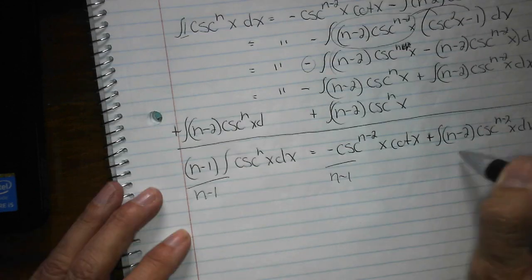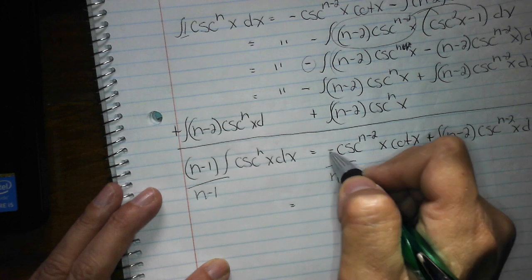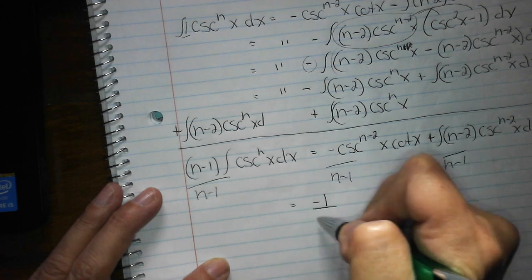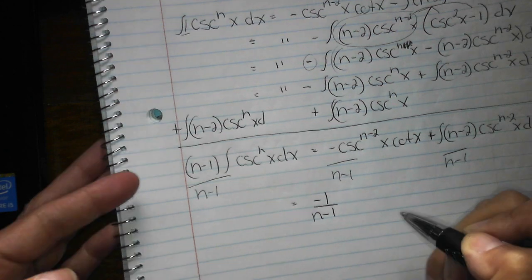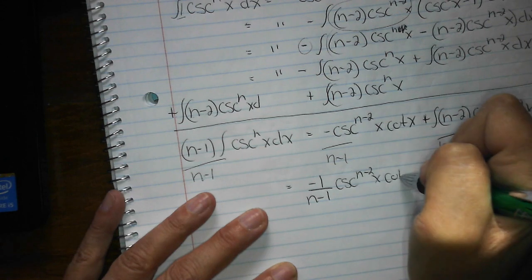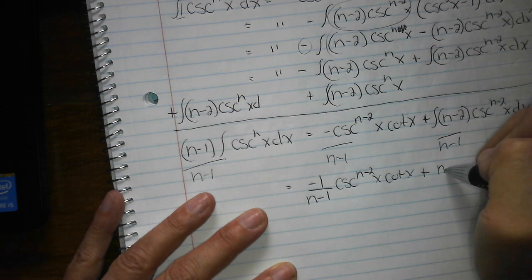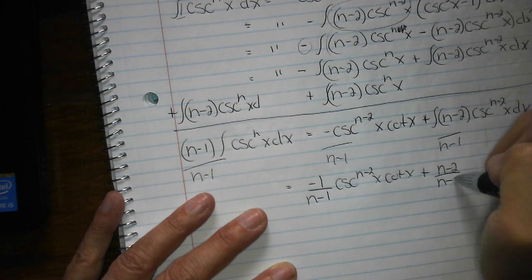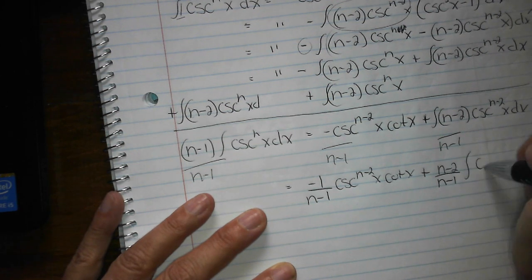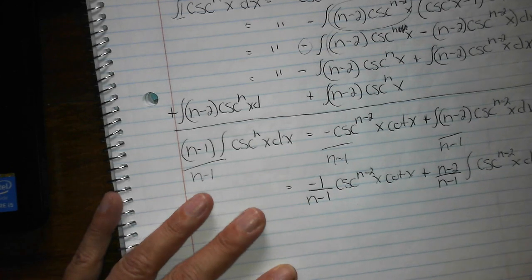And there's two terms over here. So our final reduction formula will be negative 1 over n minus 1, cosecant to the n minus 2 x, cotangent x, plus this multiplier will be n minus 2 over n minus 1, integral of cosecant to the n minus 2 x dx.